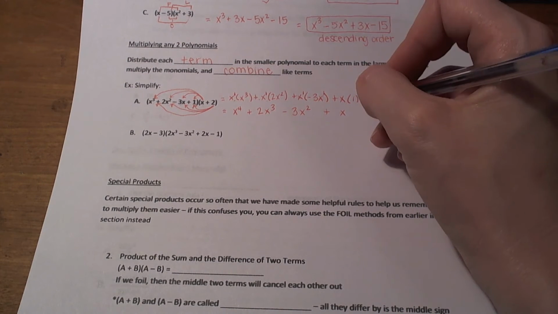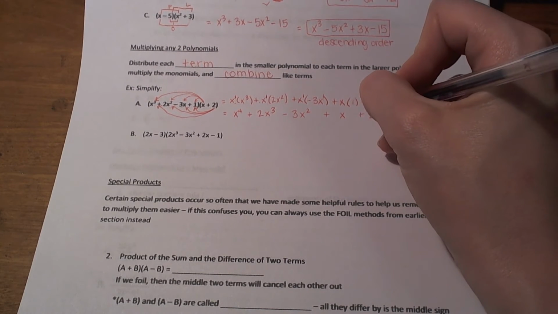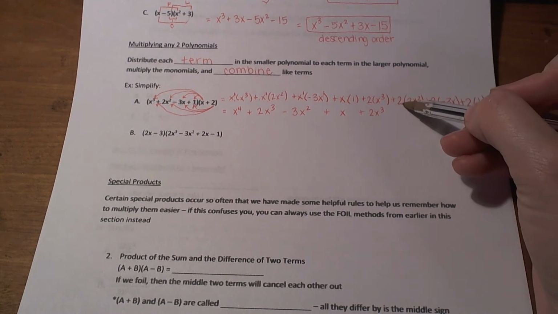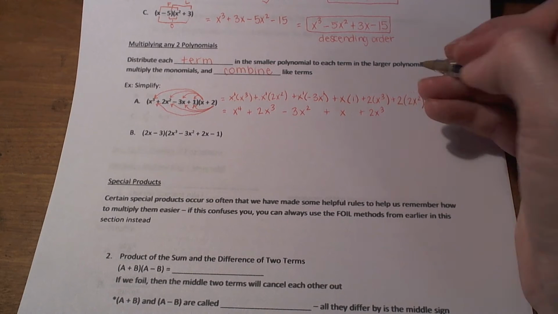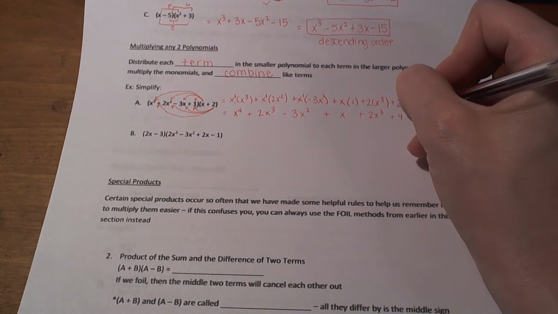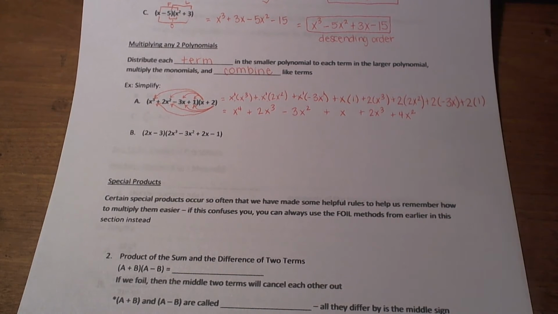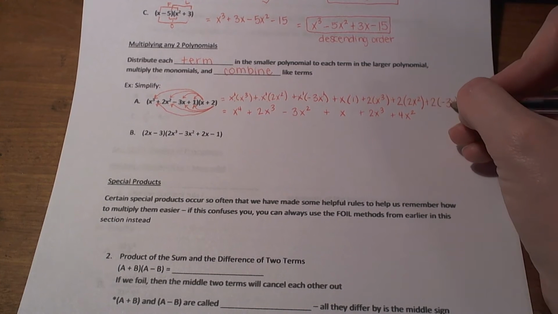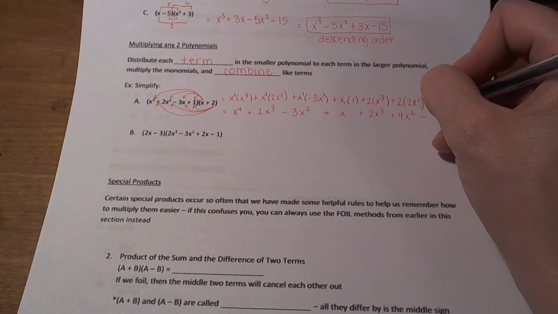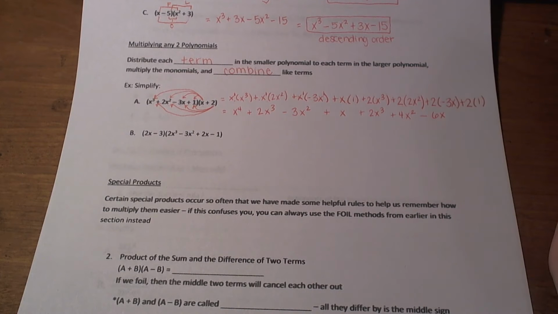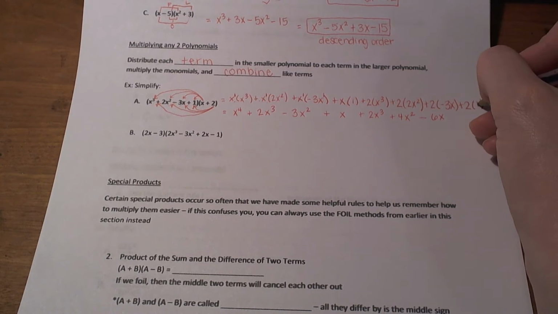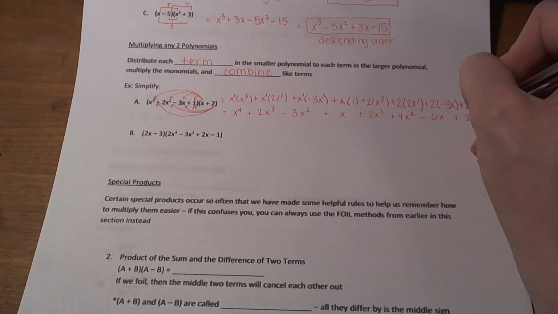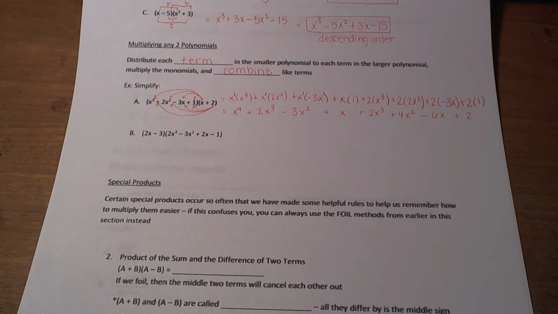Plus 2 times x cubed, it's just 2x cubed. Plus 2 times 2x squared is plus 4x squared. Positive 2 times negative 3x is minus 6x. And positive 2 times positive 1 is plus 2. Now we have to combine any like terms.